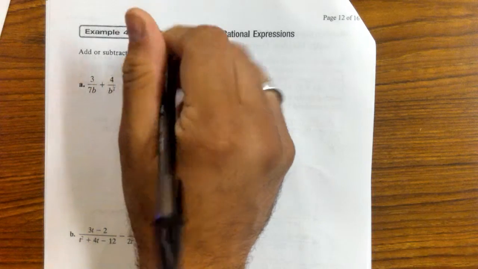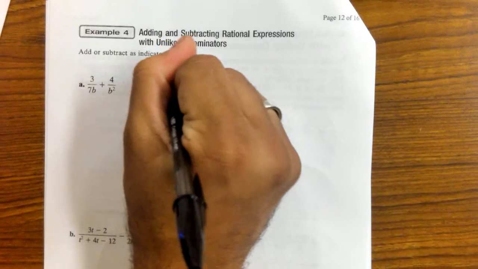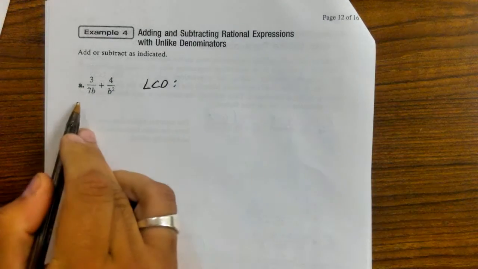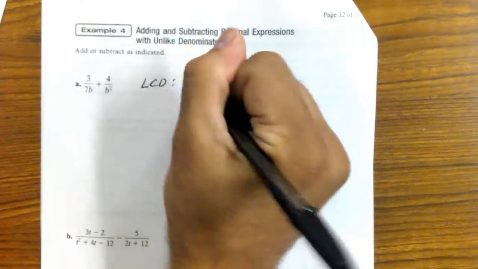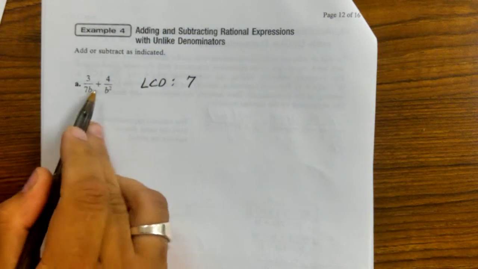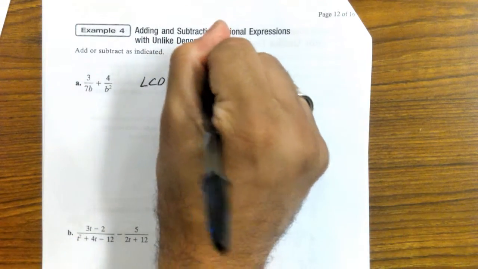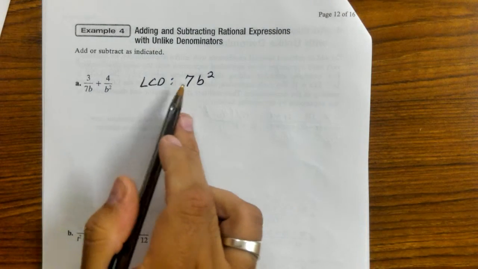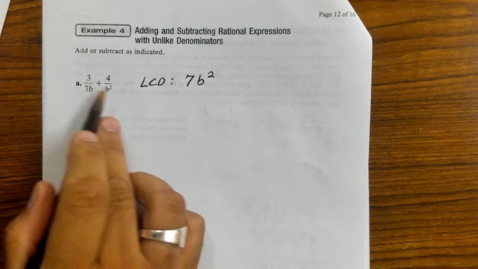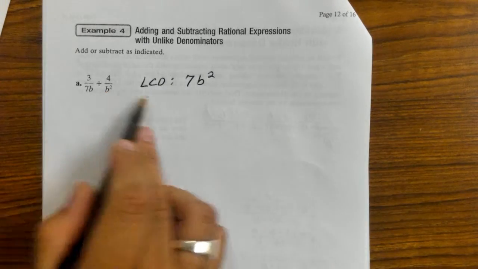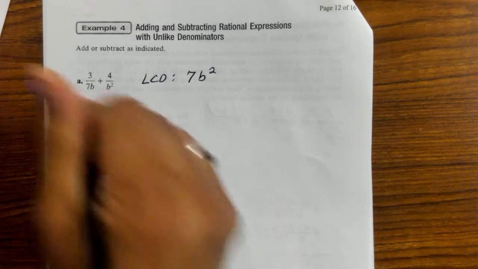So let's go ahead and write the LCD. 7 is a unique factor. It's showing up in the LCD. b is a unique factor. It shows up in both, but because b squared is the highest exponent in the second denominator, our LCD is 7b squared. So now we're going to write equivalent fractions, or change these fractions to equivalent fractions so that we can add them with the same denominator.